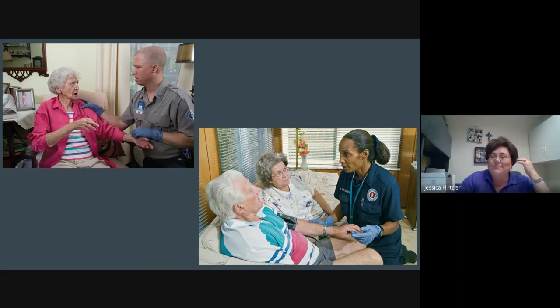They still may be very sharp. It just might take them a little bit longer to formulate what they want to say. Don't confuse, guys. Don't confuse a slow response with alterations in their mental status. Explain to these patients what you're doing. Be respectful. A lot of our geriatrics are still very, very modest, okay?